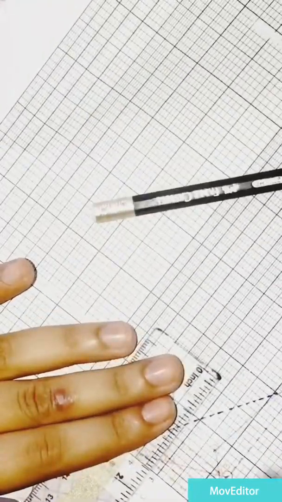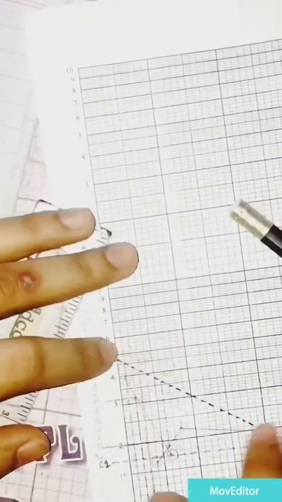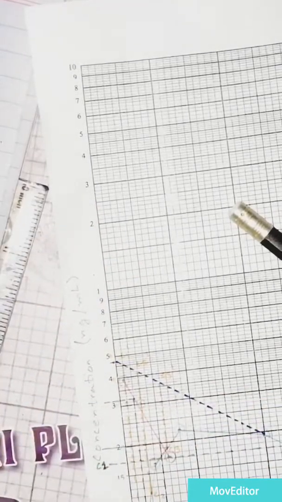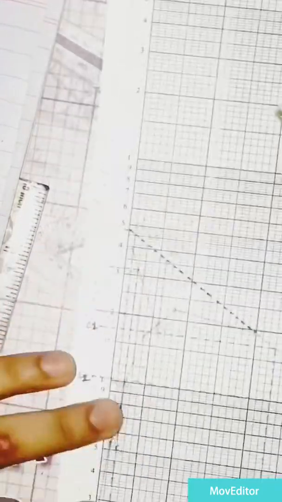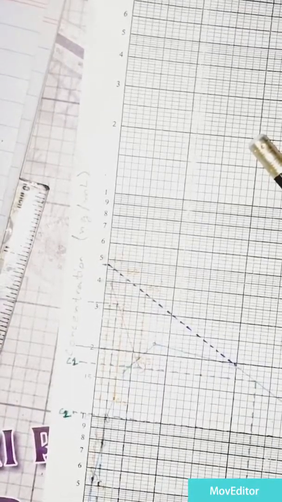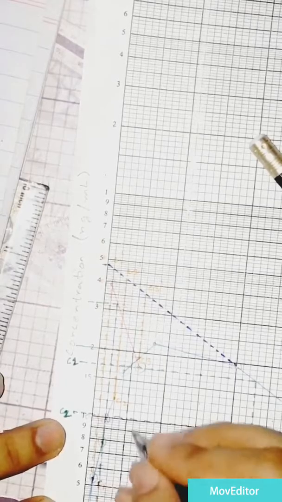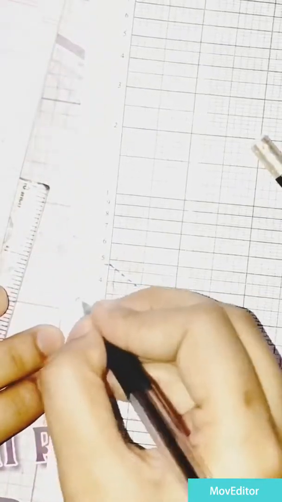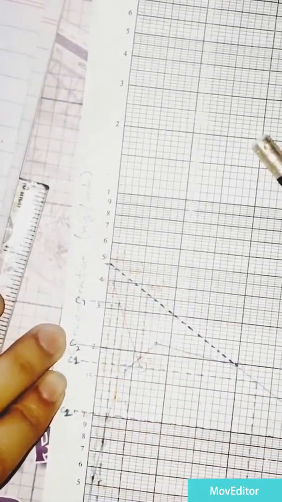That is from here. See, I'm going to write this. That is T2 here, C2, and the C1 right over here, T1.